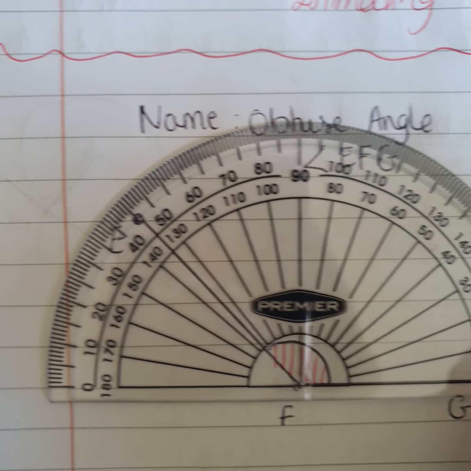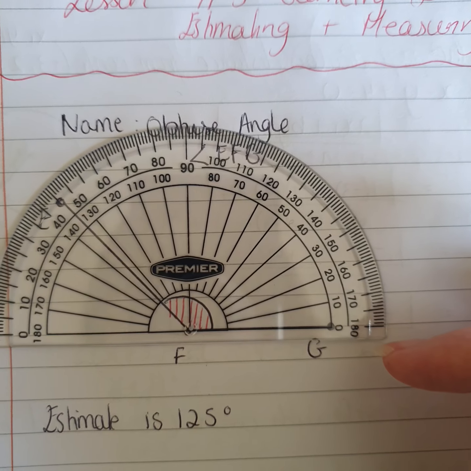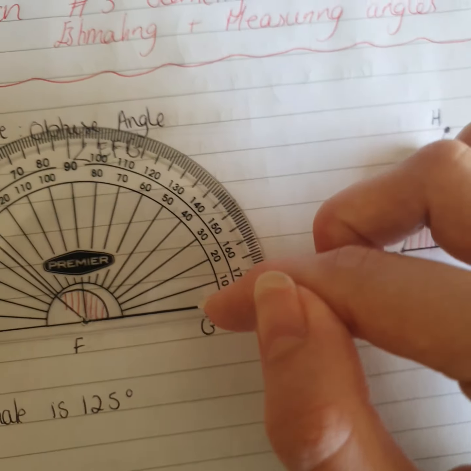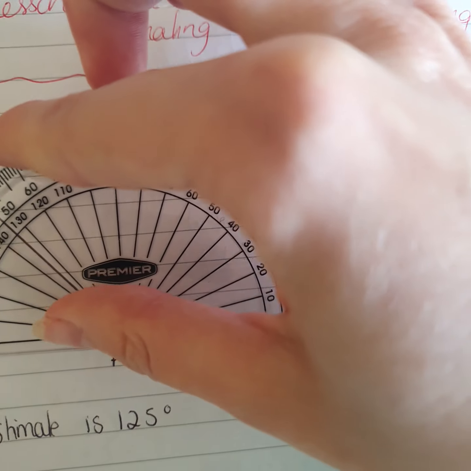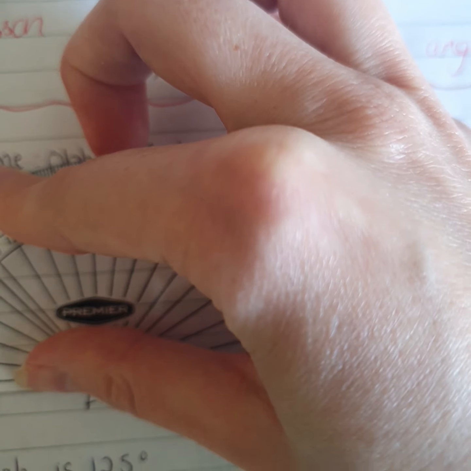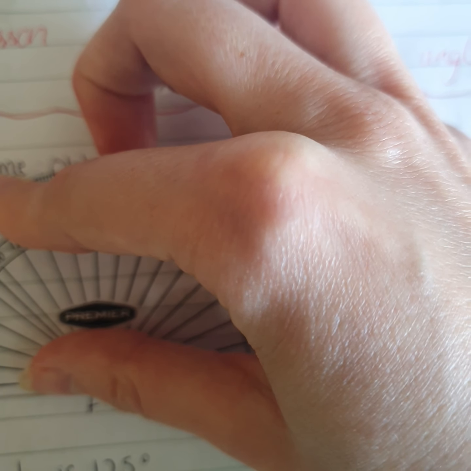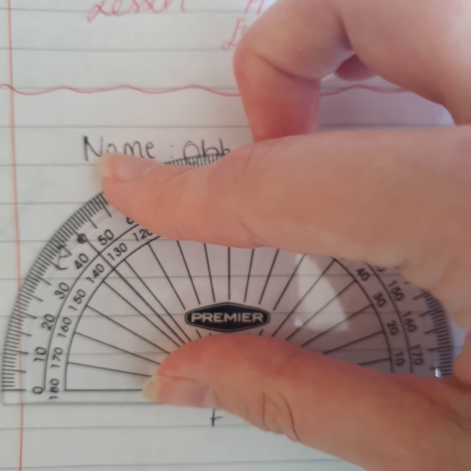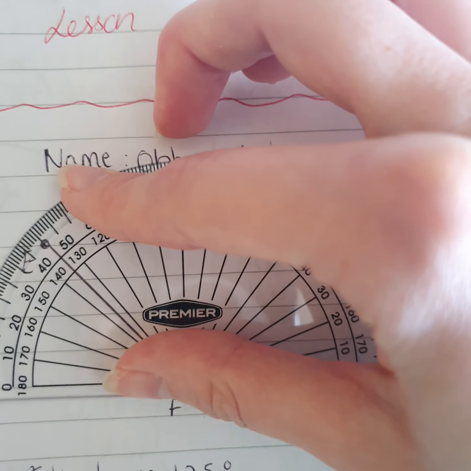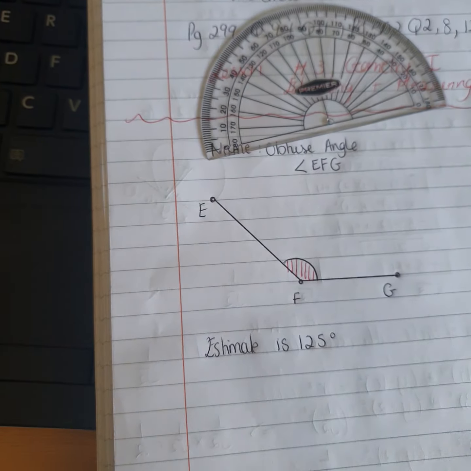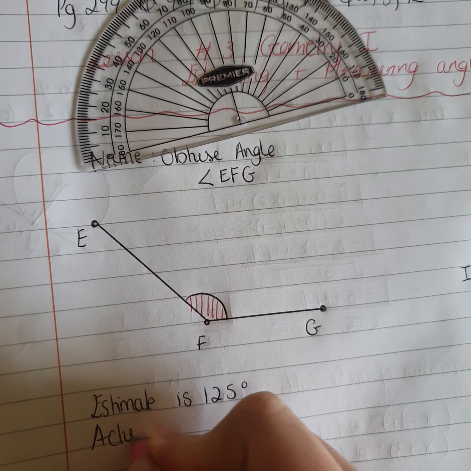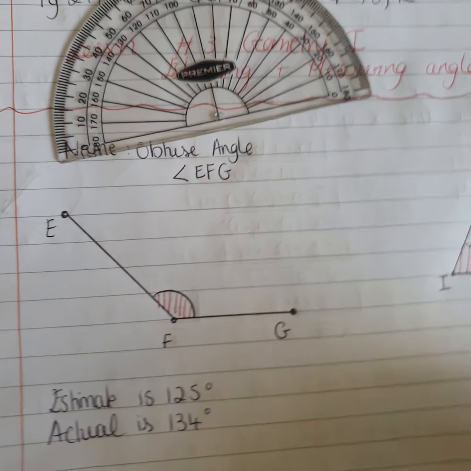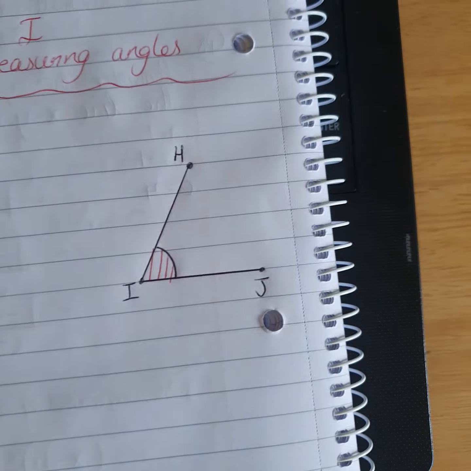I'm going on the inside scale. Remember, you never start at 180, but because my angle is going from its rotation in this direction, I go from here to here all the way up to meet my point, and it's about 134. Okay, so it's about 134. You can see there, can't you? So the actual is 134 degrees. So it's not too far off, okay? Let's go to our second example.